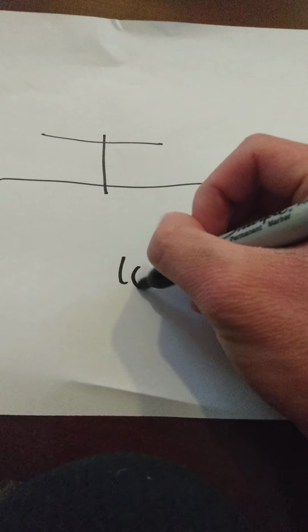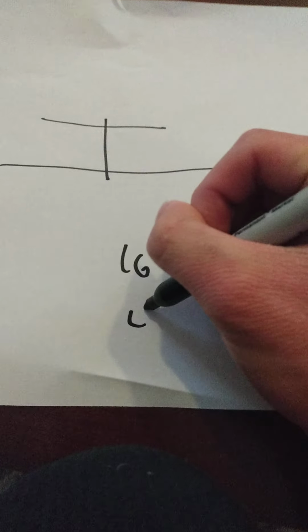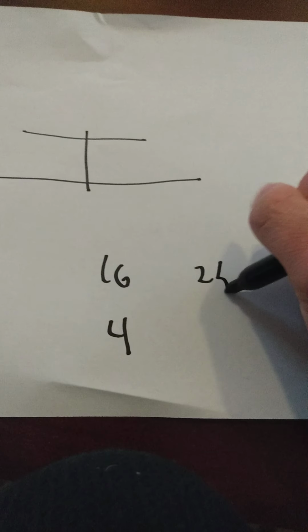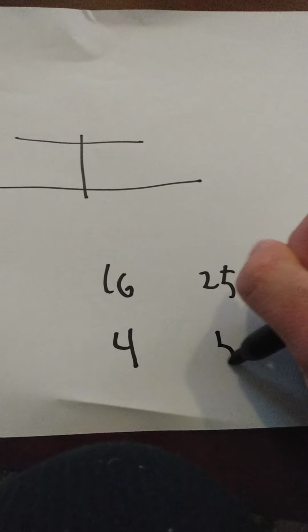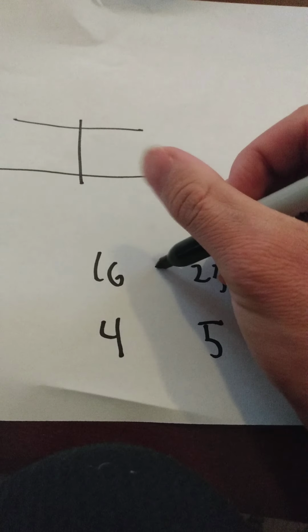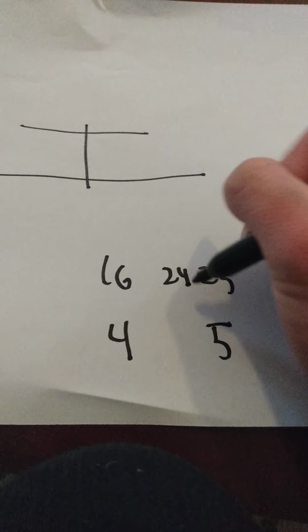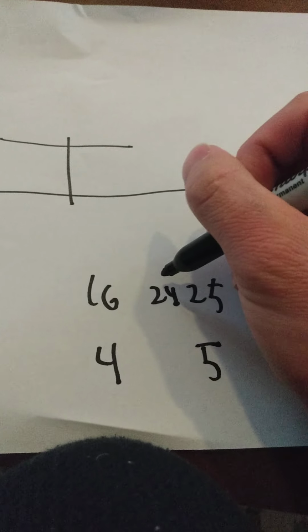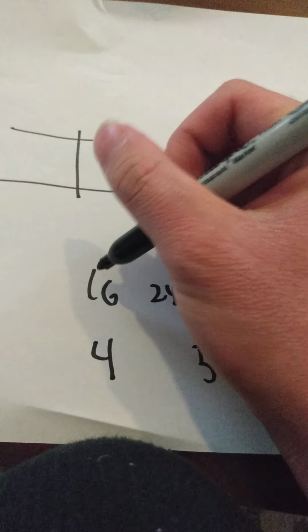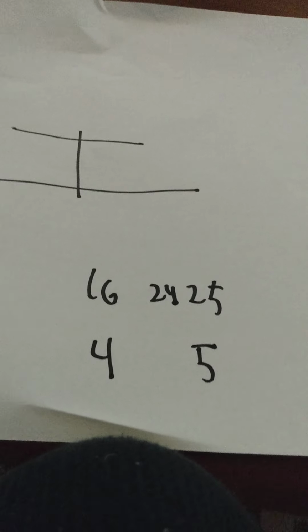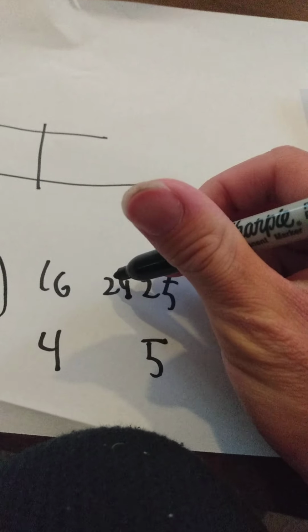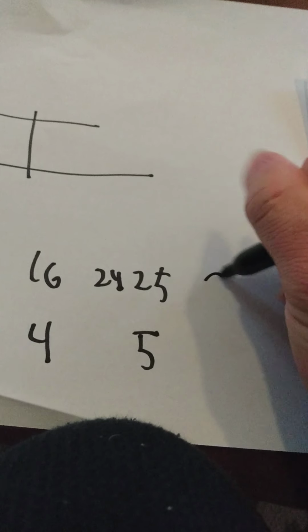Since 16 is the square of 4, and 25 is the square of 5, and 24 is in the middle, we want to find the distance between both numbers. The distance from 24 to 16 is 8, and the distance from 24 to 25 is 1.